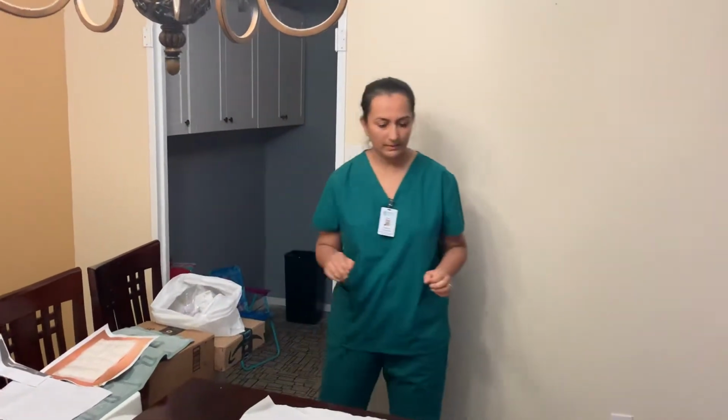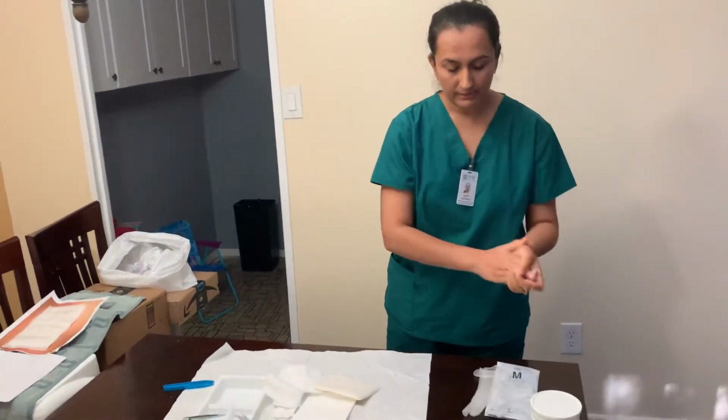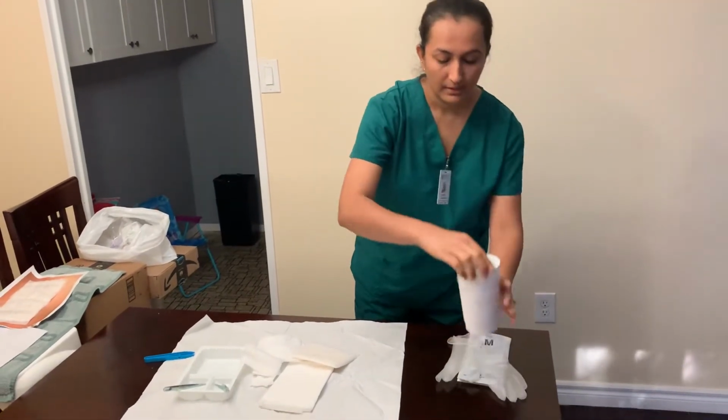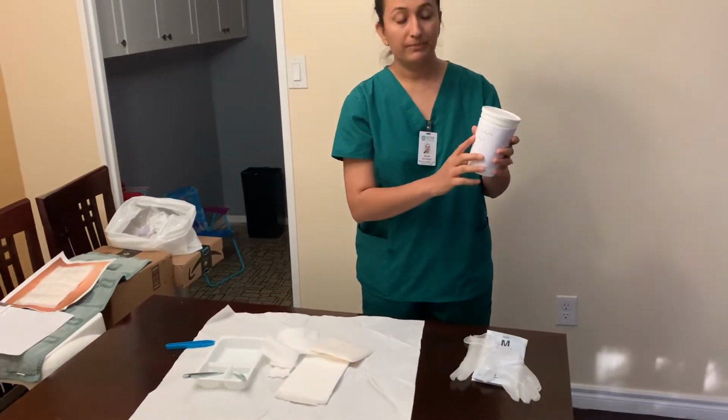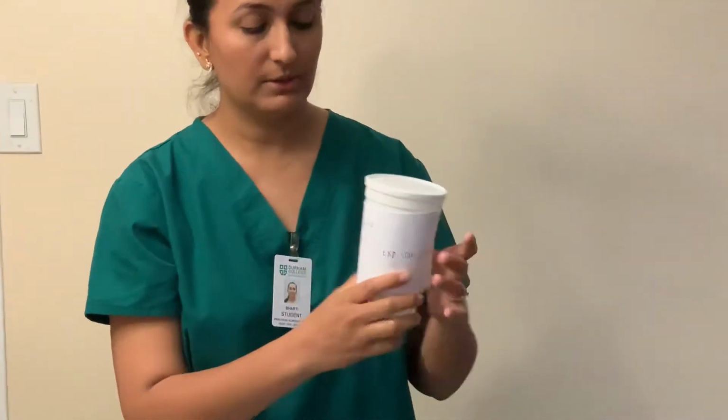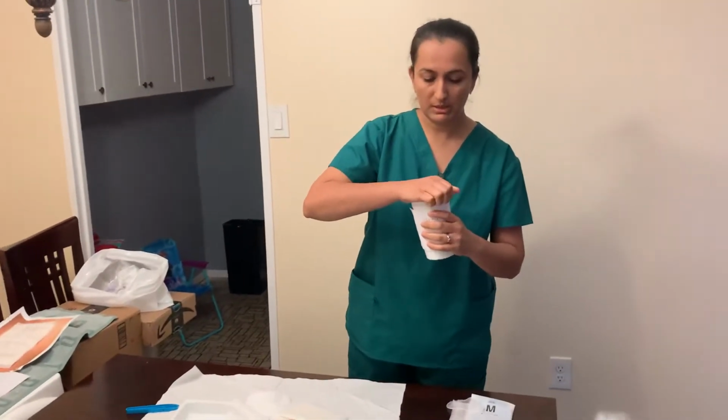Okay, so now I put the normal saline. So we will check the normal saline, 0.9 NaCl, expiry date January 2021. I'm just going to hold it with the label towards me so we don't make it wet. So I'm just going to open it.